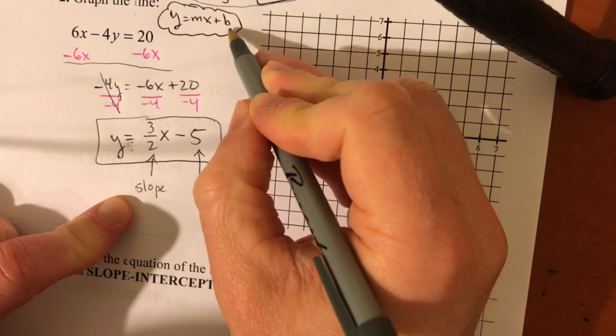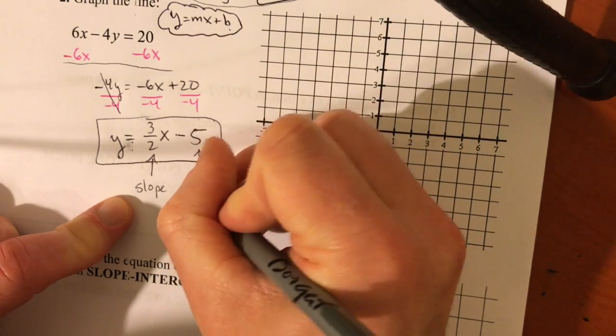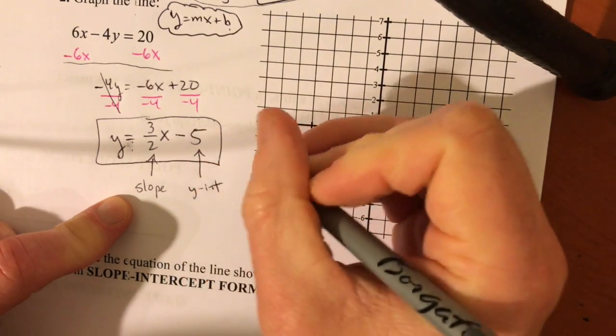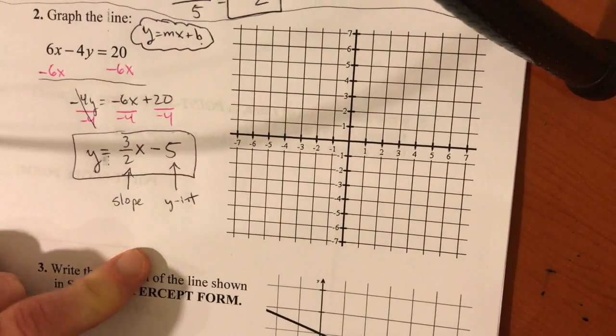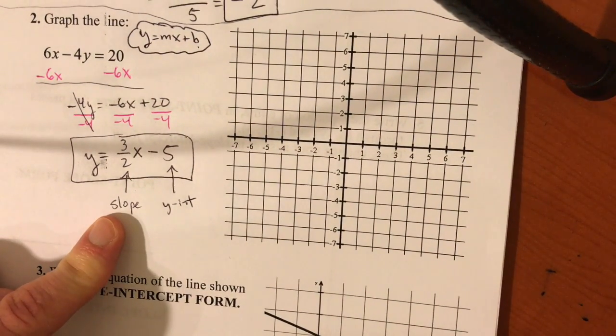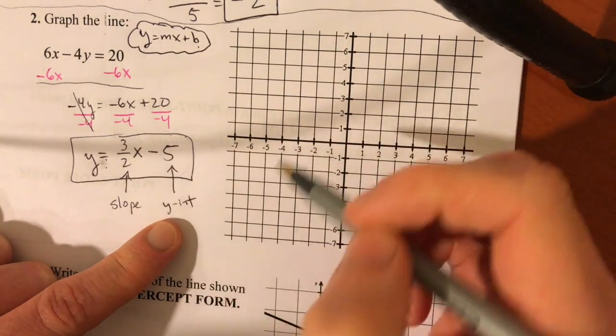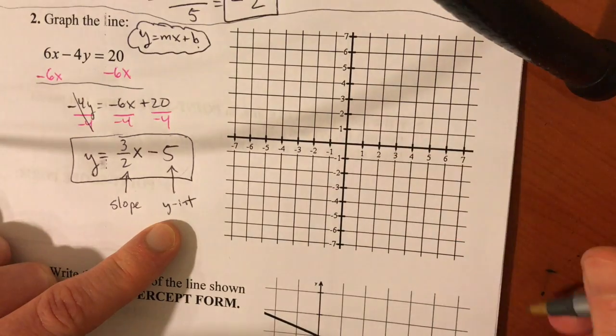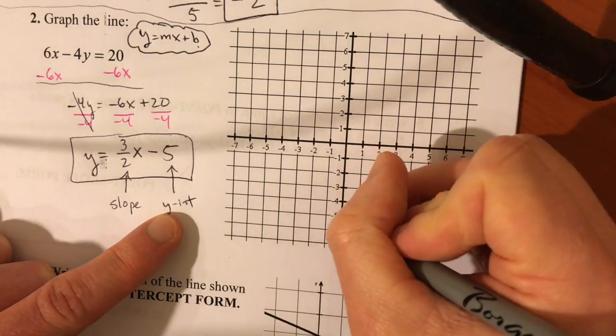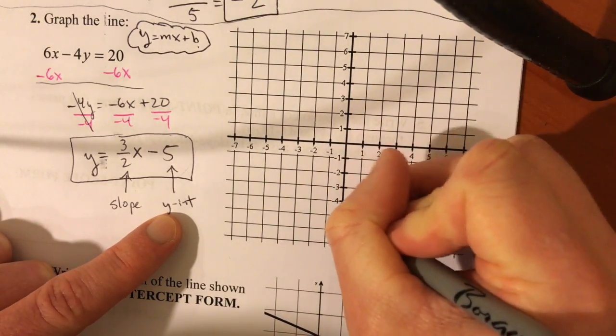That's your b, which is your y-intercept. That's why it's called slope-intercept form. So we're going to start by graphing this. We start with the y-intercept. That's the one point we have right now. So I go to negative 5 on this graph, on the y-axis, and I put a dot.